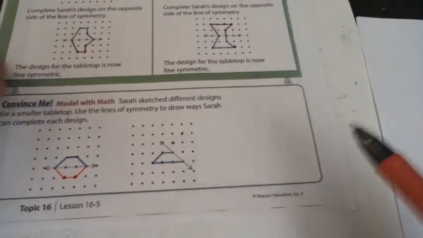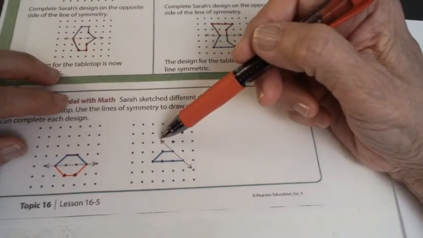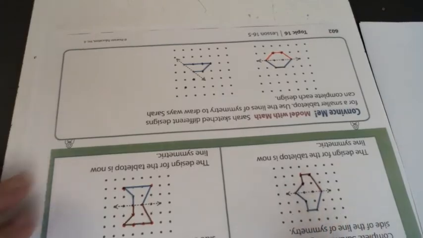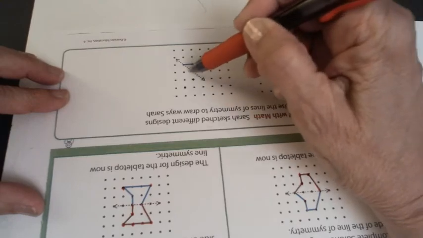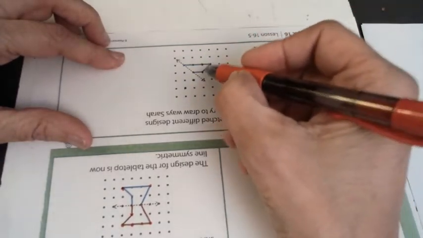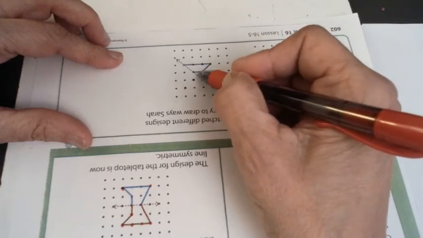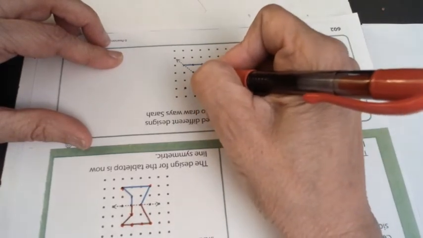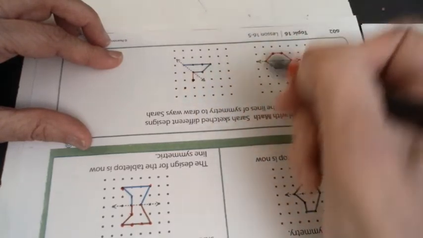This last design that we're going to connect is a little bit more difficult. This is a line of symmetry that is diagonal. Okay, to help me with this, I'm actually going to turn the paper upside down so that I can see how this design is going down and across. Okay, so I'm going to take a look here. I can see from this diagonal line of symmetry, I went over one. So I'm going to start here and I'm going to go over one here too. I'm going to mark it. So if this is diagonal, I'm going to go diagonal here also.